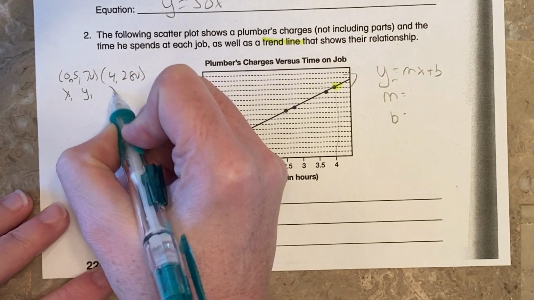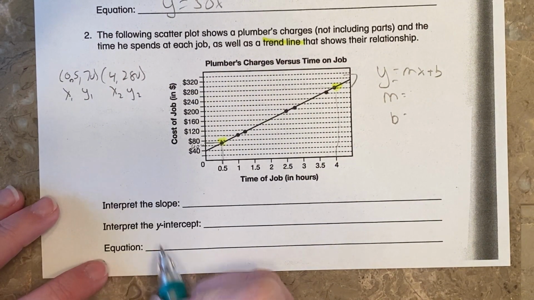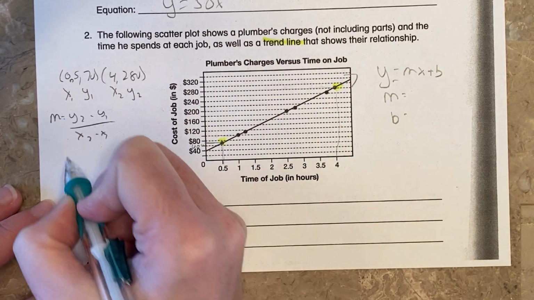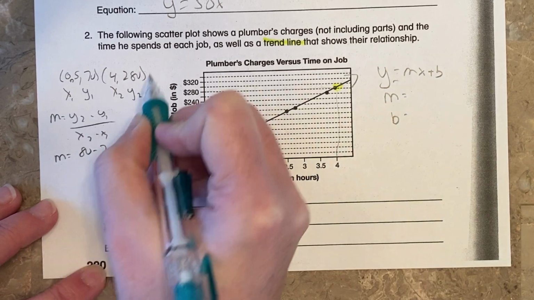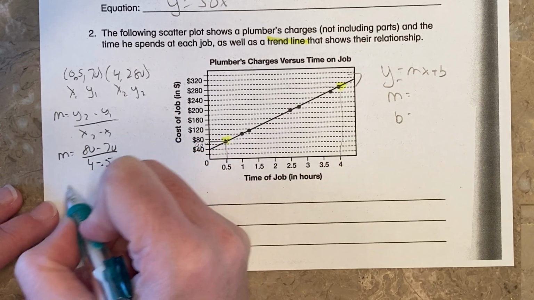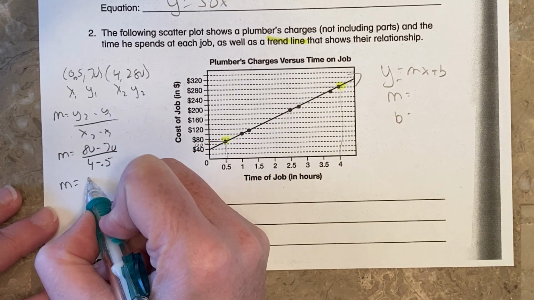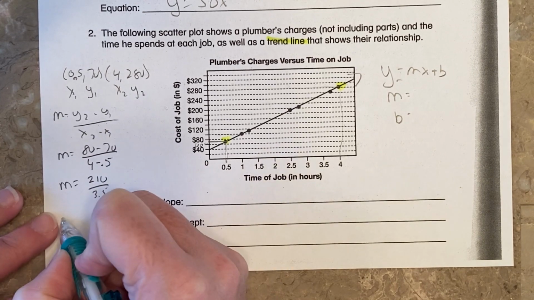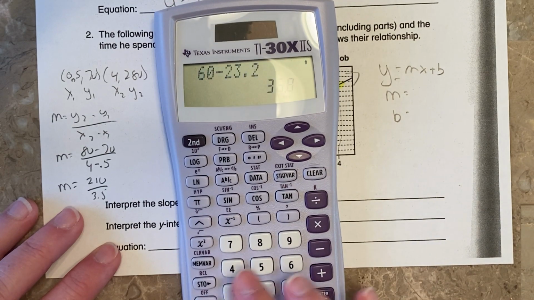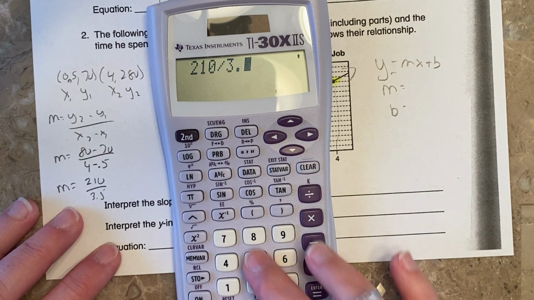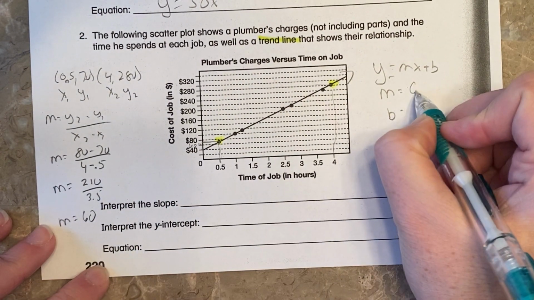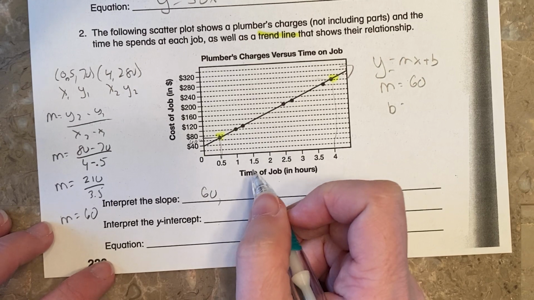So we have x1, y1, x2, and y2. So we have y2 minus y1 over x2 minus x1. So 80 minus 70, y2 minus y1, over 4 minus 0.5. And that's going to give us 210 over 3.5, and that's going to give us 60. All right, so we know our slope is 60, okay?